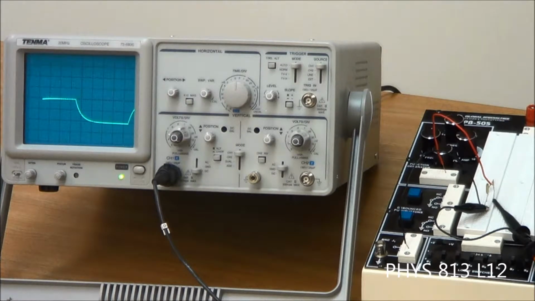But the crucial thing is that you have a resistor and a capacitor and the proper frequency to go with it, because I tried several others and you can get some really strange things. But this does work very nicely.